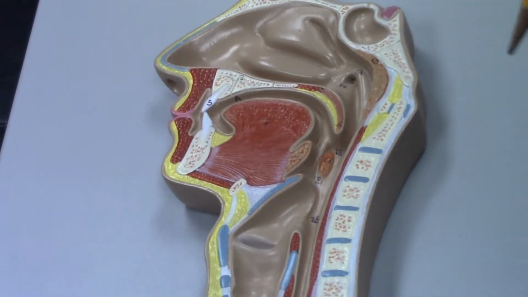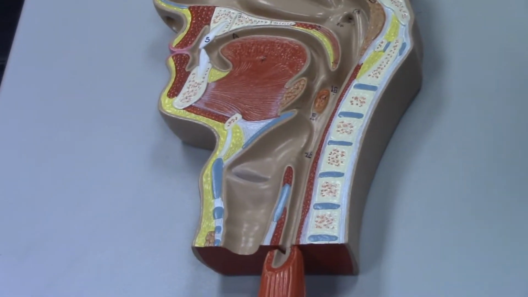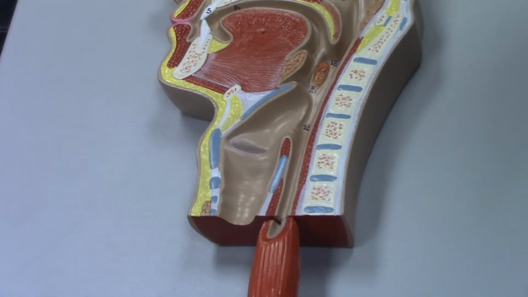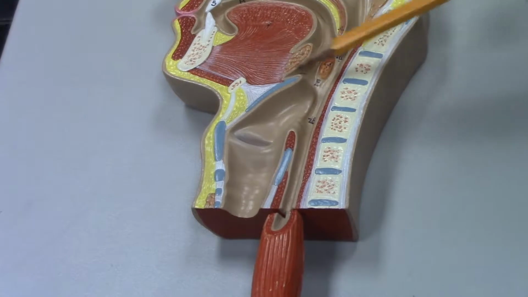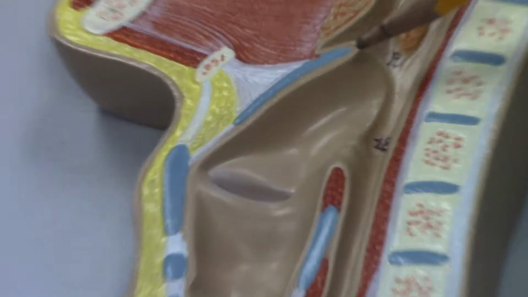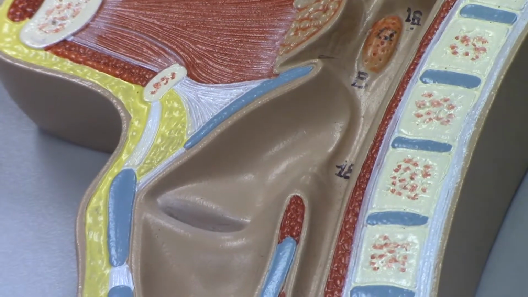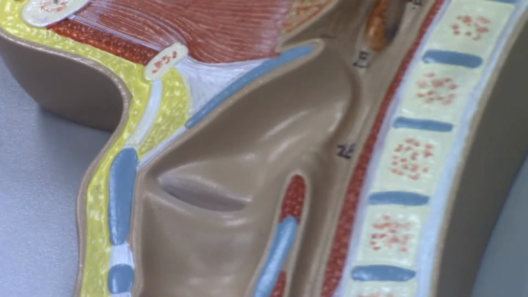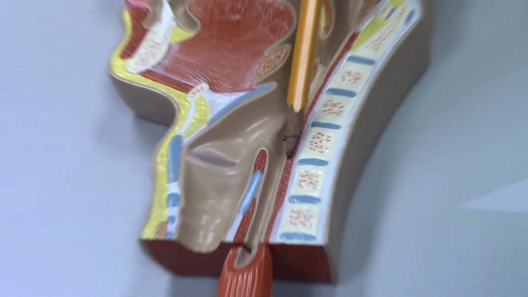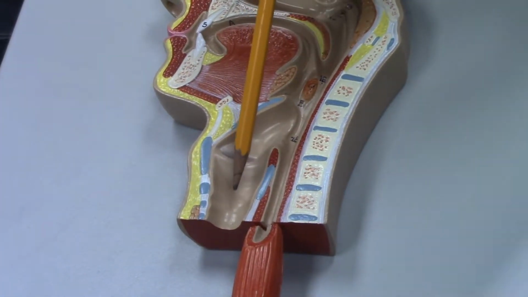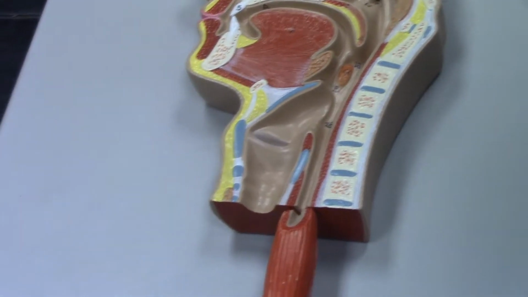The third region of the pharynx is the laryngeal pharynx. This is located between the hyoid bone and the start of the esophagus. The esophagus is posterior to the larynx and the trachea.